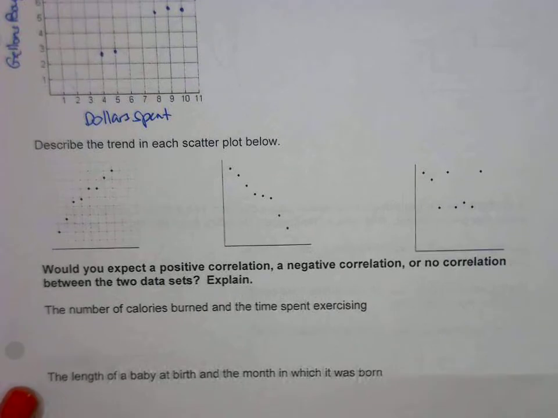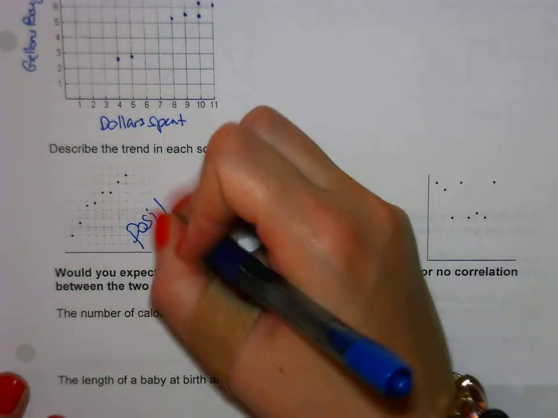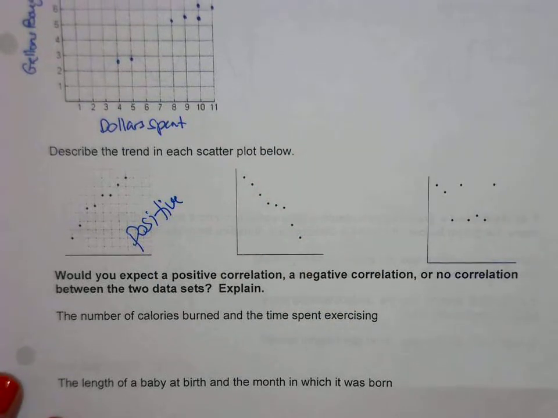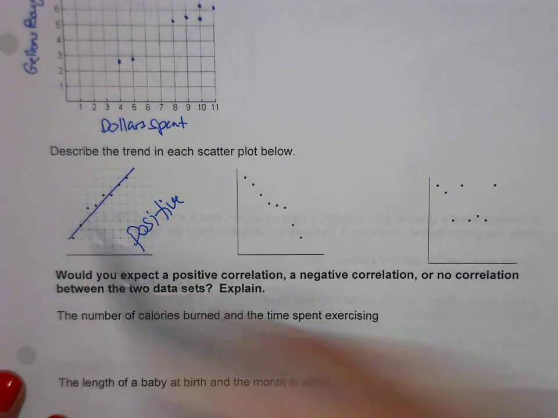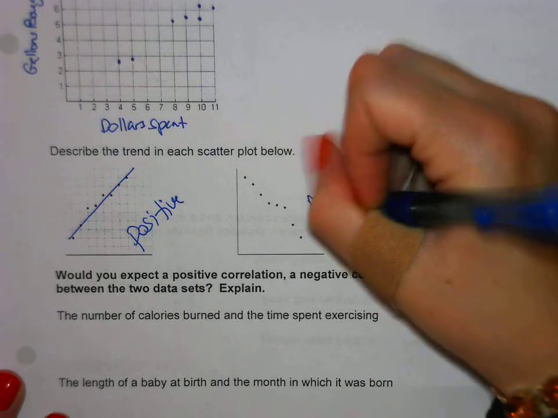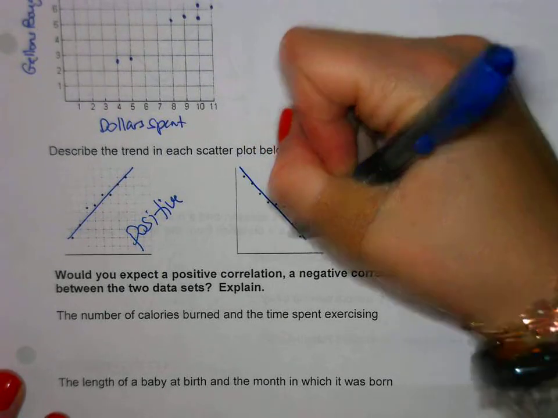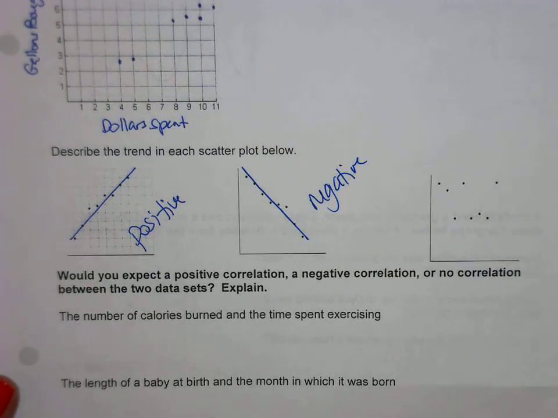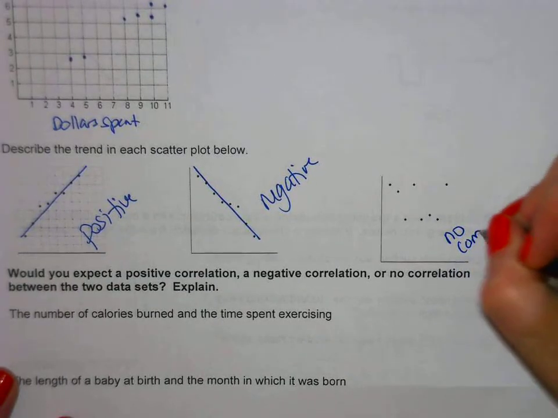Okay, let's describe the trend in each scatter plot. So this is a positive trend because both of our data sets are increasing. This is a negative trend because one is increasing while the other is decreasing. And this one is no correlation.